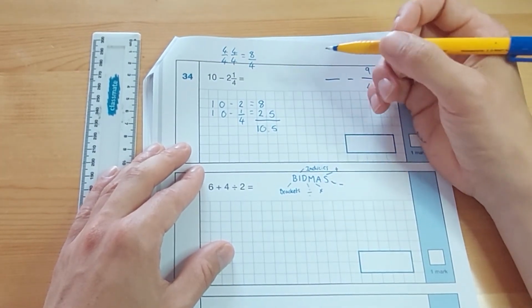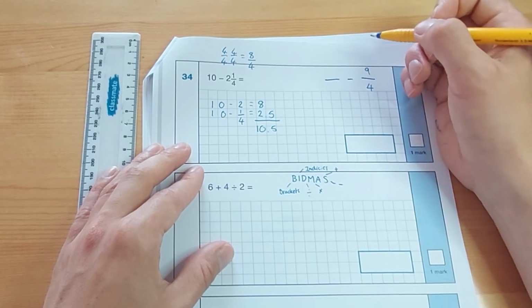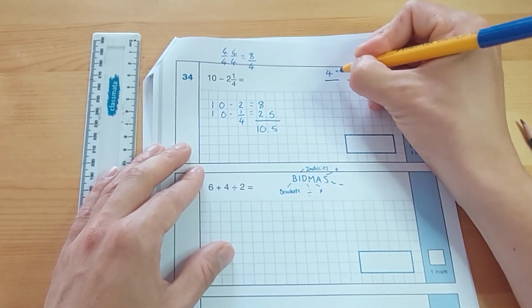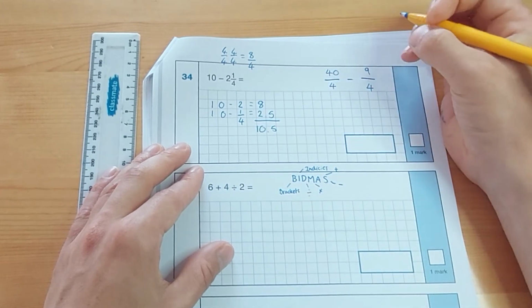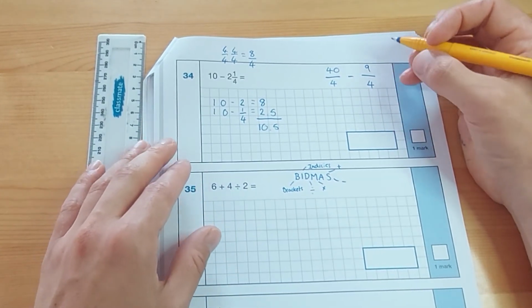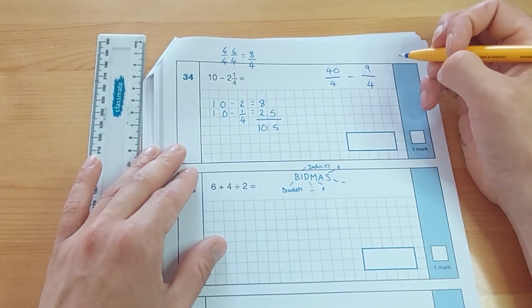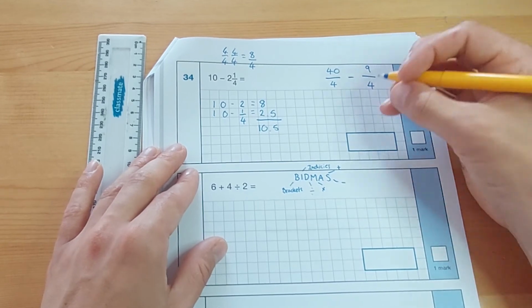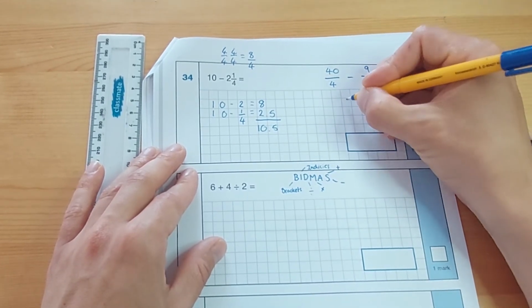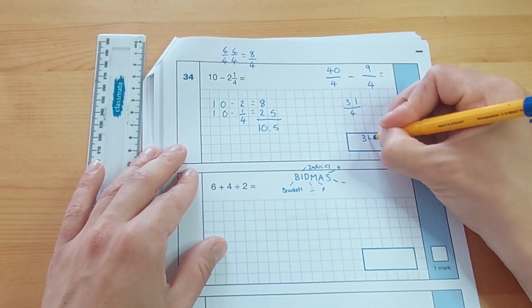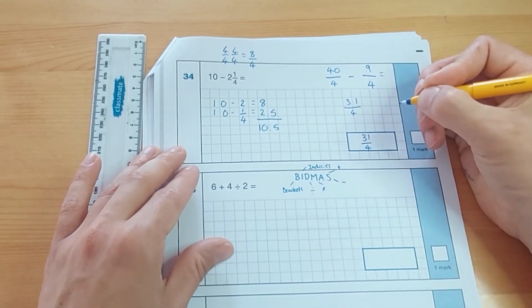Now, that would be 4 quarters times 10, okay, which would give me 40 quarters. So now I've got both fractions as quarters. It's improper, but I can actually do this question now. So 40 quarters subtract 9 quarters would give me 31 quarters. And that would be an acceptable, correct answer for that question.